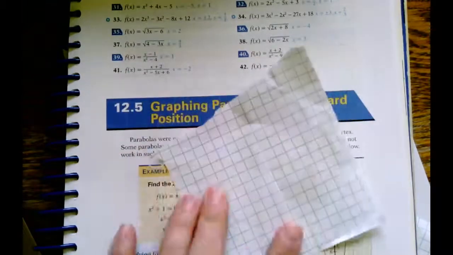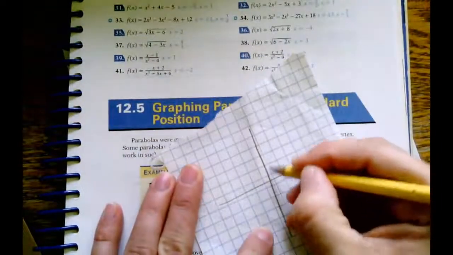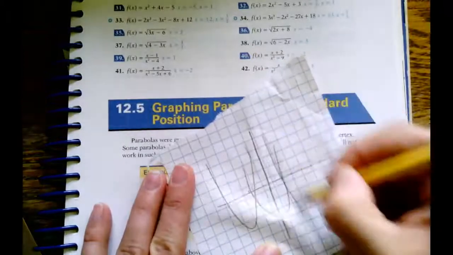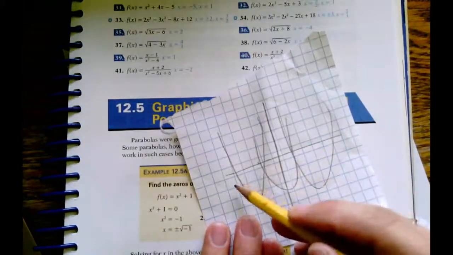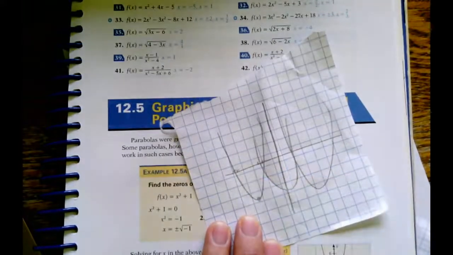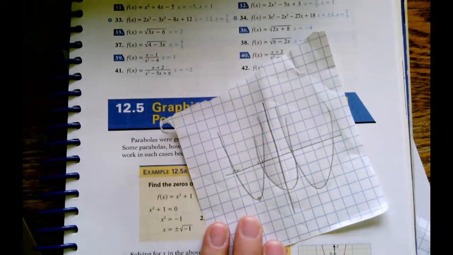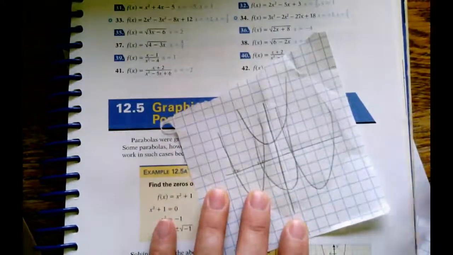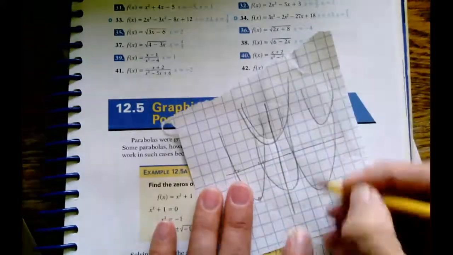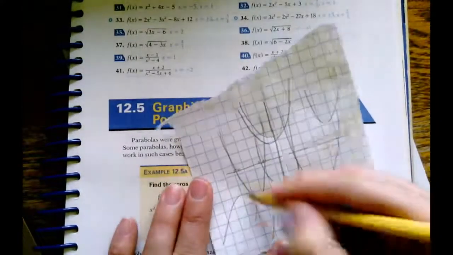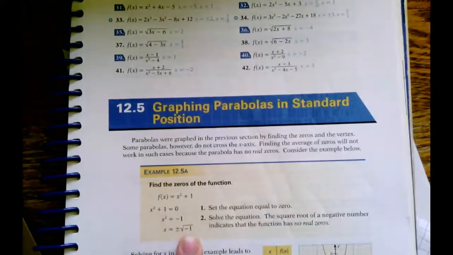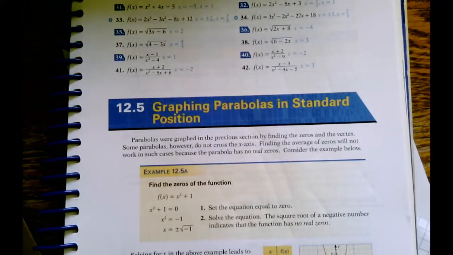When we're graphing a parabola, if it crosses the x-axis in two places, it makes it easier in some ways for us to find the zeros where it crosses. We can find the vertex, like we did in 12.4, and we can graph that really easily. However, they're not always going to cross the x-axis, so they could be up here, floating above, or out here, or down here, or over here, and none of those are going to cross the x-axis. So that means that there are going to be no real zeros. So solving it this way to find the zeros isn't going to help us in this situation.